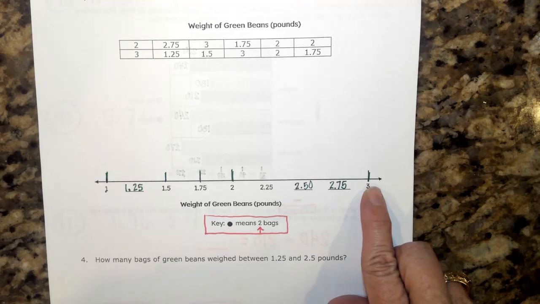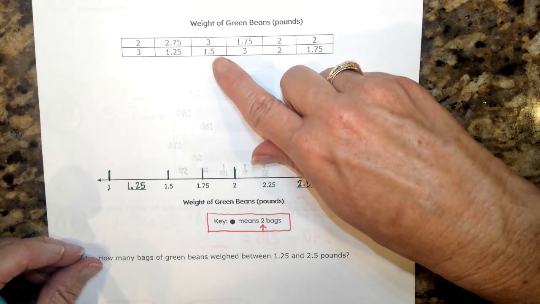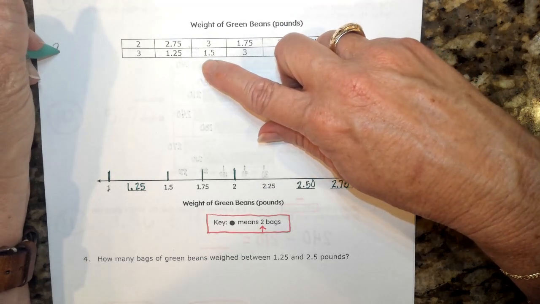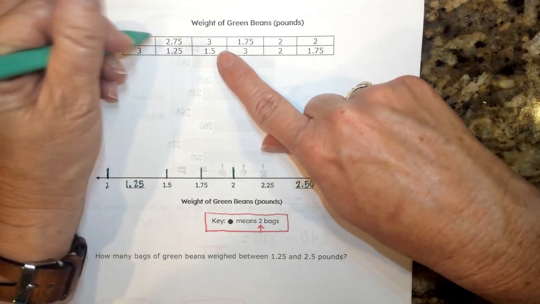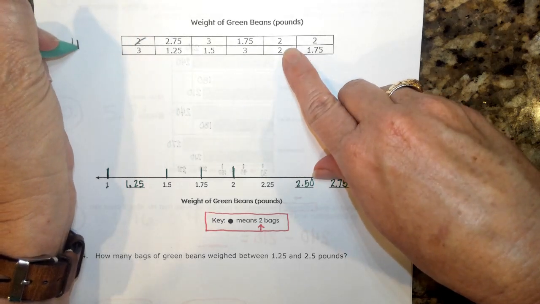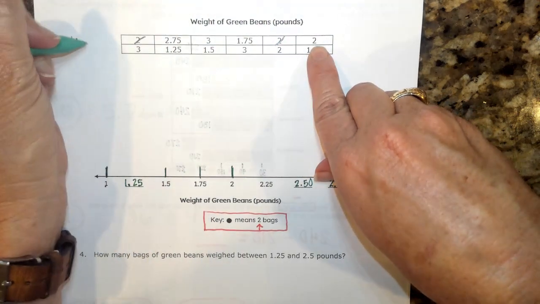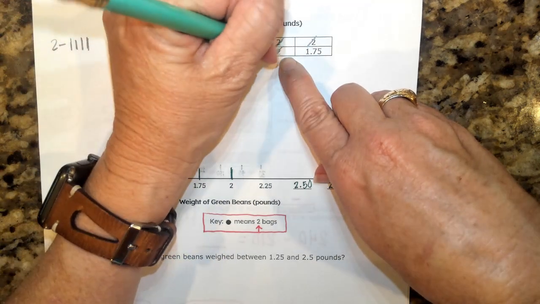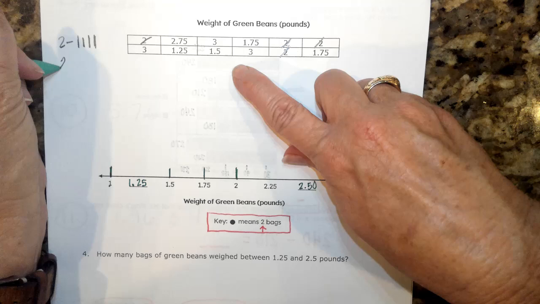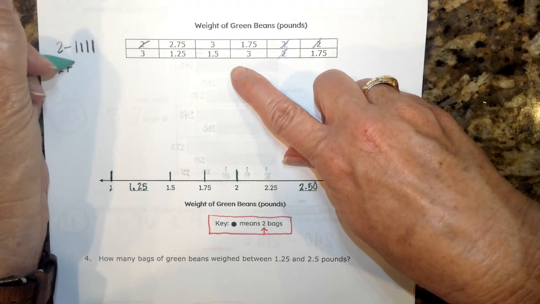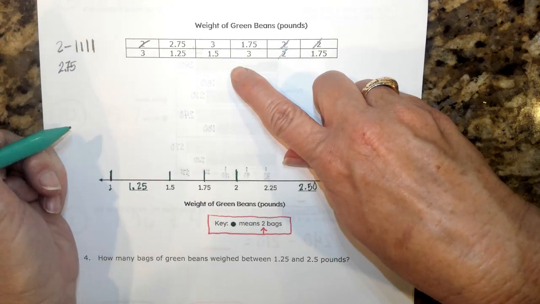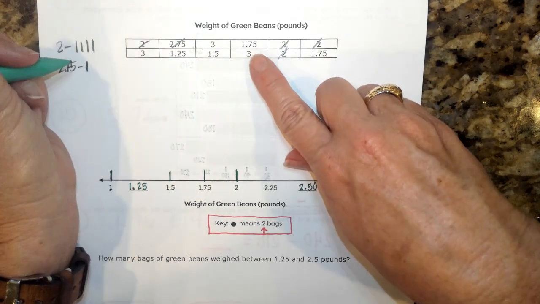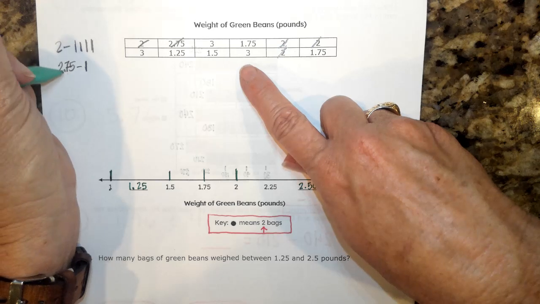So this is where I would probably pick up my pencil, because I need to acknowledge how many 2's there are, how many 1's, all of that stuff. So there's a 2 and there's 1. I'm going to cross that off. There's another. Cross it off. Another one. And a 4th one. Okay. 2.75. Oops. All right. I have 1 tally. And I don't have any more for that one.